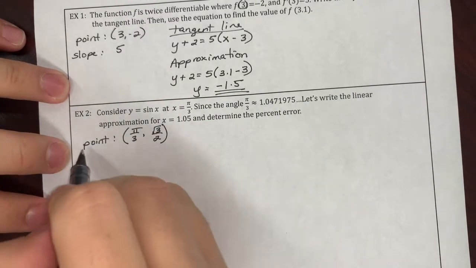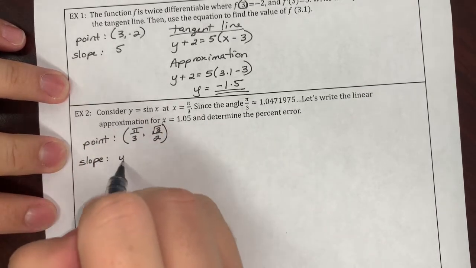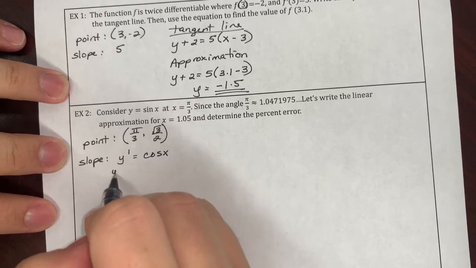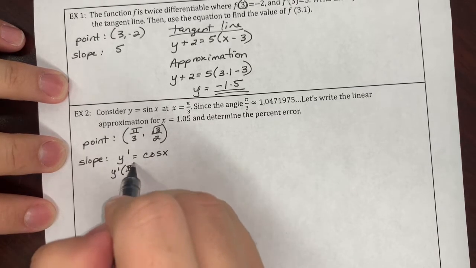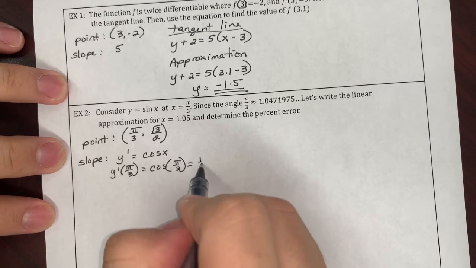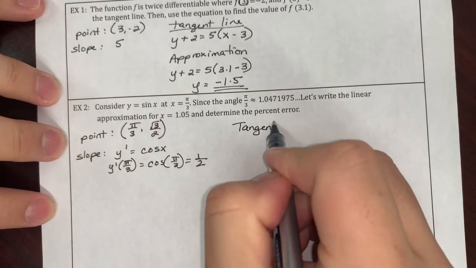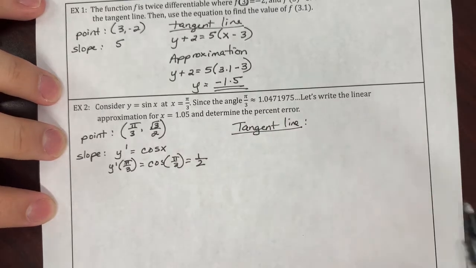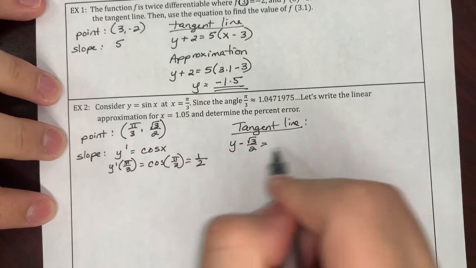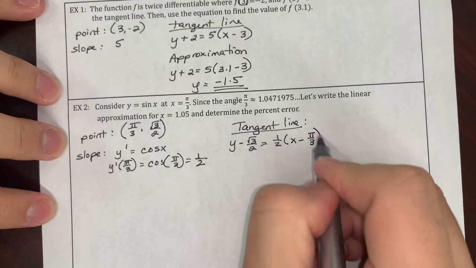Okay. And then our slope, well, for the slope, we actually have to derive this. So we know that y prime, the derivative of that, is cosine of x. So then y prime at pi over 3 is equal to cosine of pi over 3, which is 1/2. So that's our slope. All right, so now we can create our tangent line. Our tangent line is, let's see, y minus radical 3 over 2 is equal to our slope, 1/2, times x minus our x value, pi over 3.